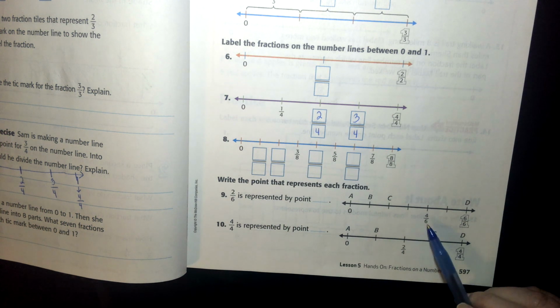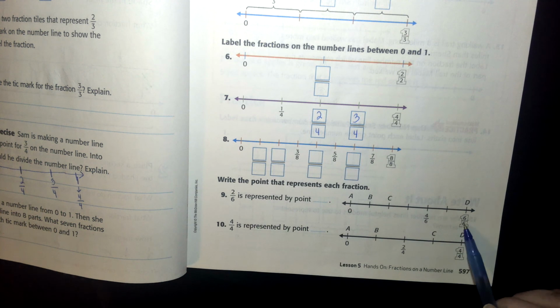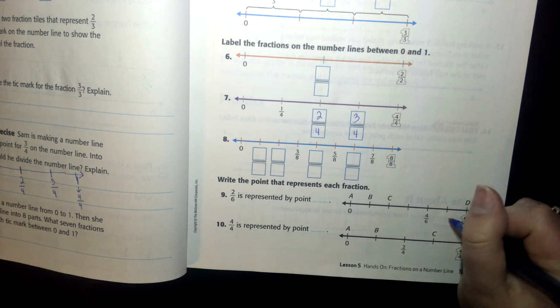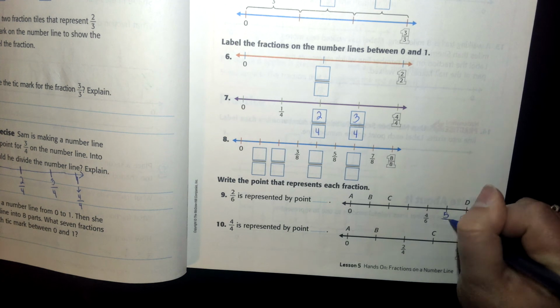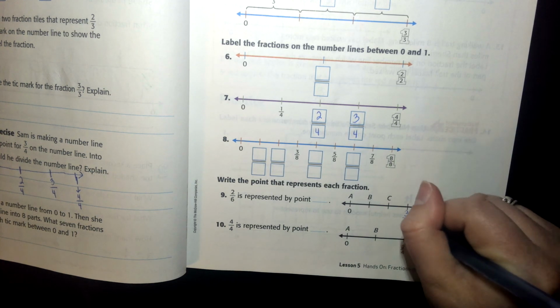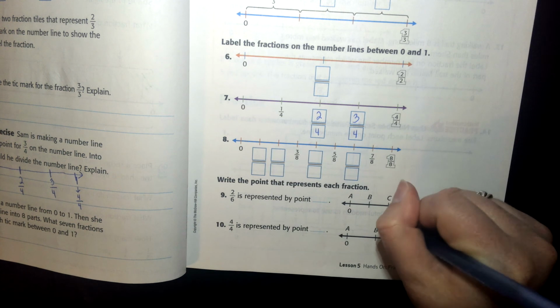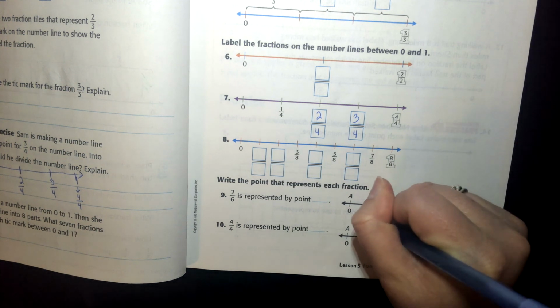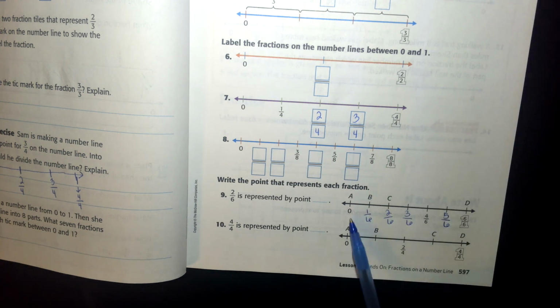So if I go 4, 5, 6, this one is 5/6. Before 4/6 would be 3/6. Then 2, then 1. Okay, do you agree? 0, 1/6, 2/6, 3/6, 4/6, 5/6, and 6/6.